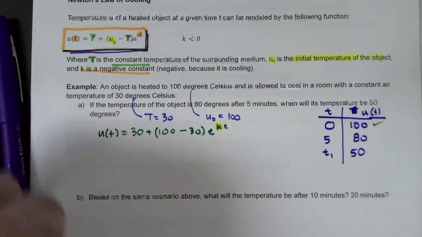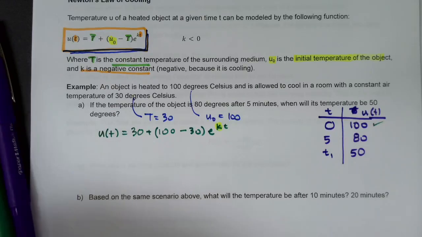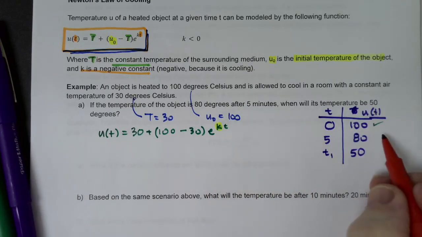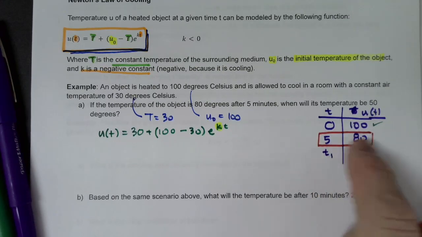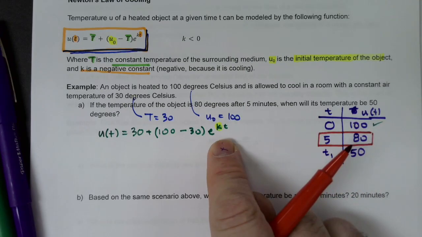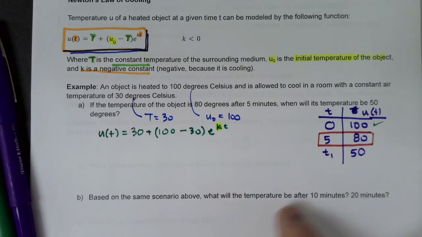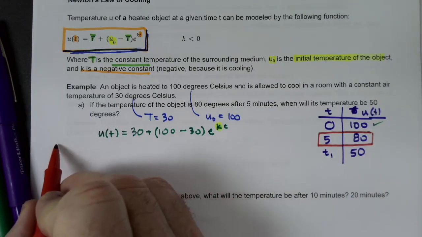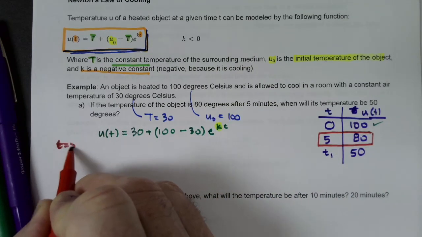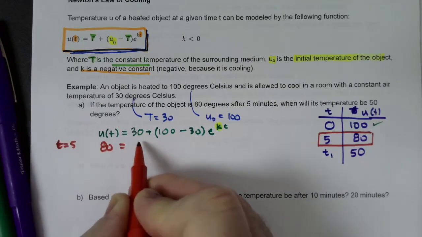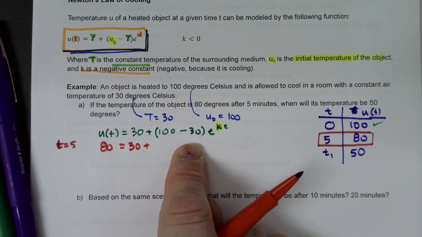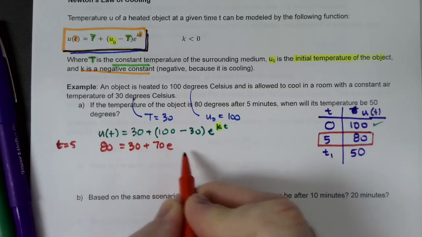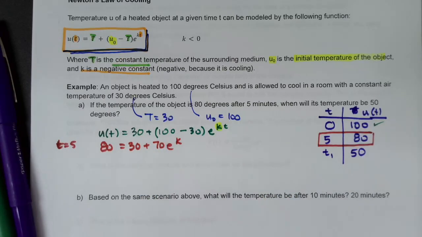That's why in each one of these problems, they also give you another condition, and that's this condition right here. We're going to use this set of values, substitute those in to solve for K. So this says at t equals 5, U of t will be 80, and of course this will be a 30 plus, and then we should be able to do this in our head. 100 minus 30 gives us 70 e to the K, what we're looking for, times t, which is 5.